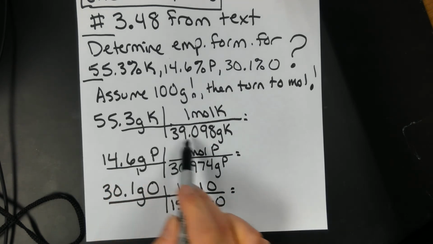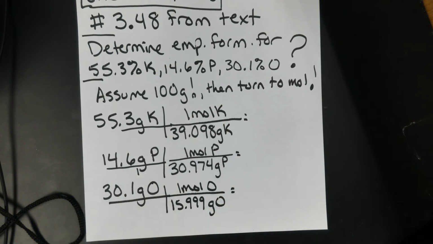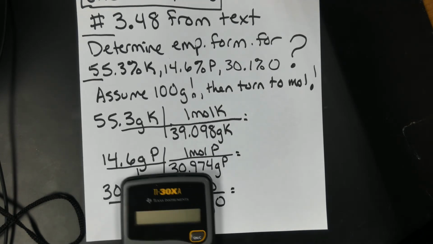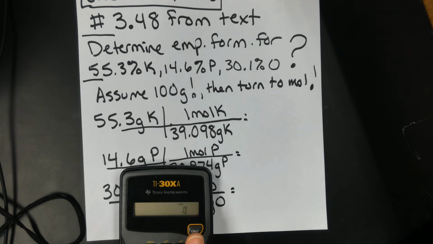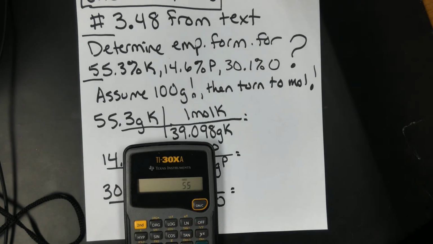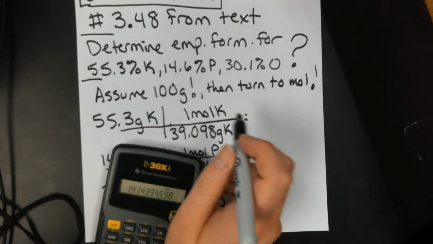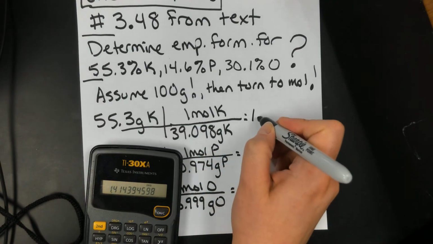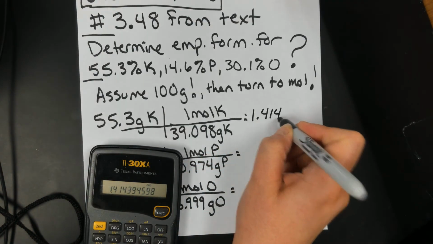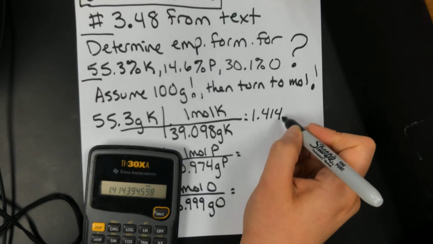So I'm going to type these numbers out, and I'm not going to abbreviate the numbers, right? So 55.3 divided by 39.098 is 1.4144.